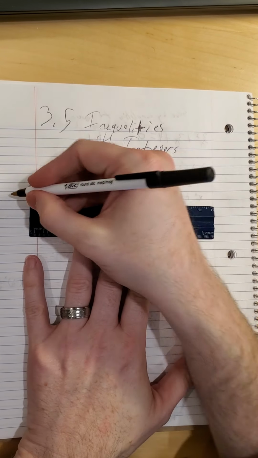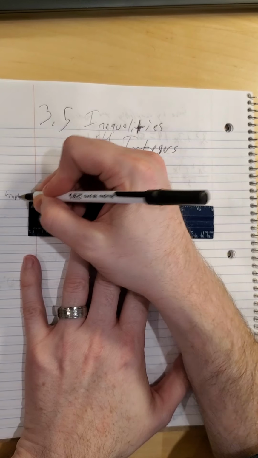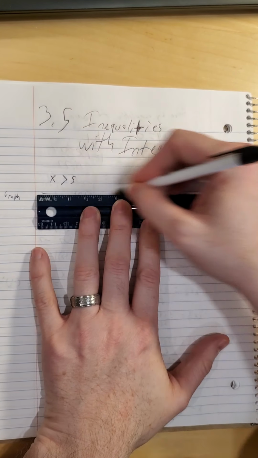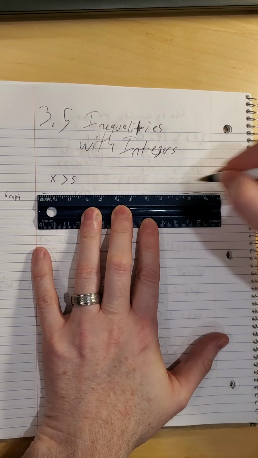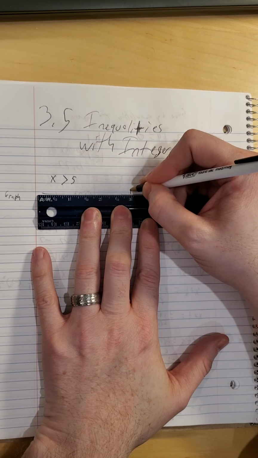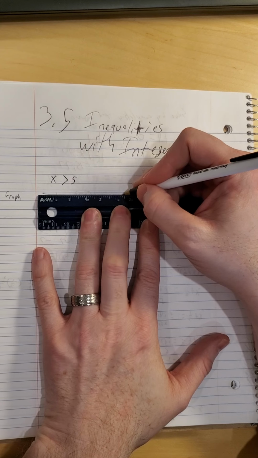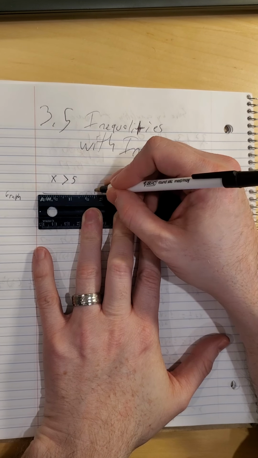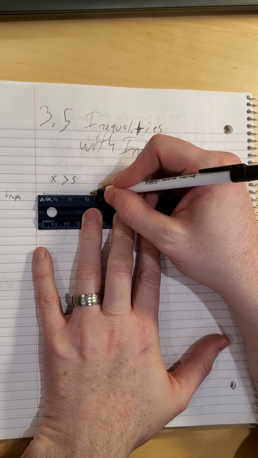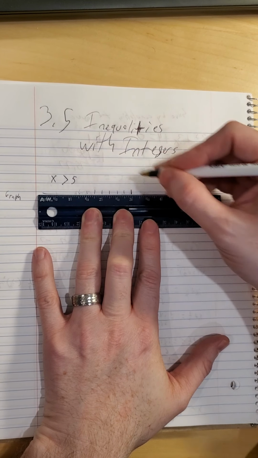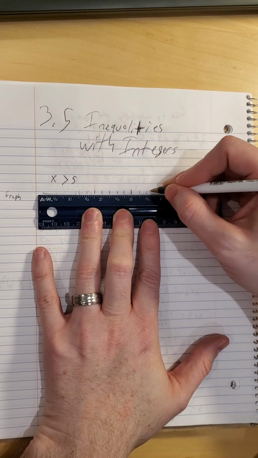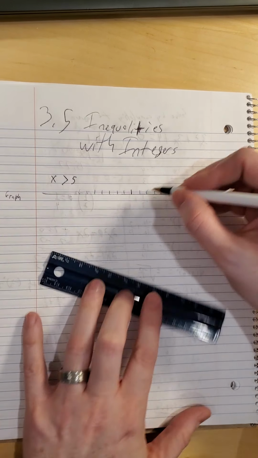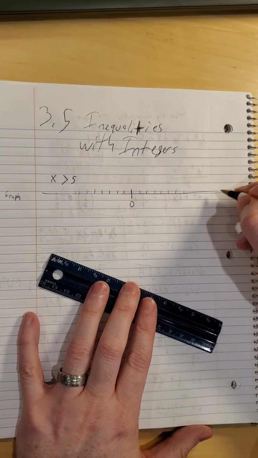And I'm going to start with the graph, and we will also write a solution set. So I'll just start with a quick number line here. So here is our 0 in the middle.